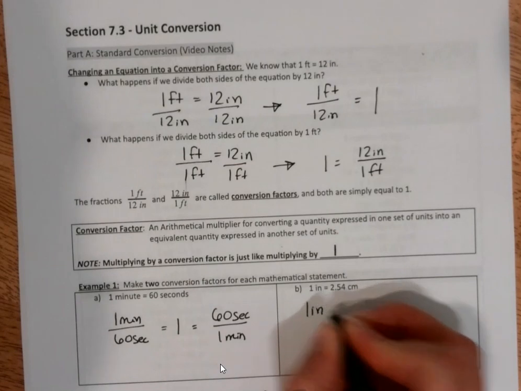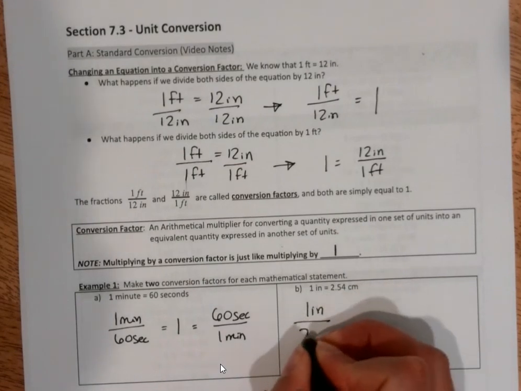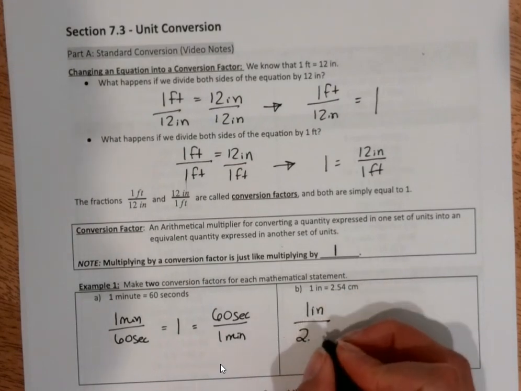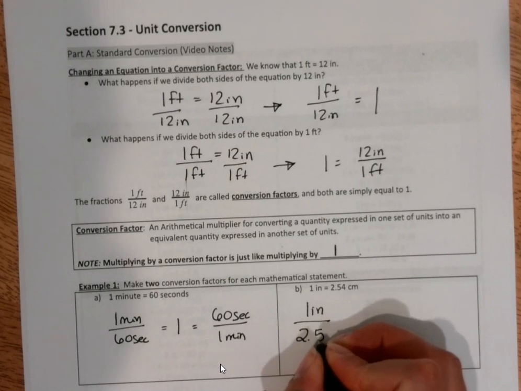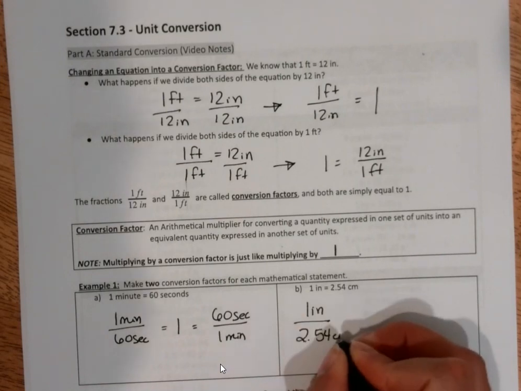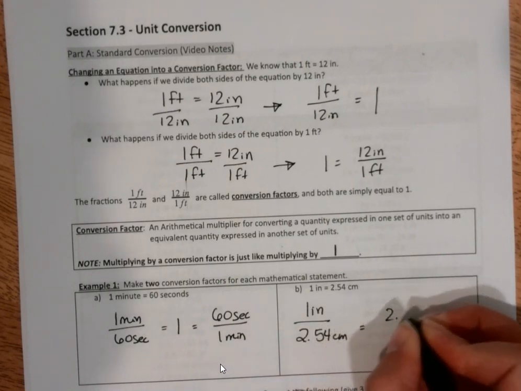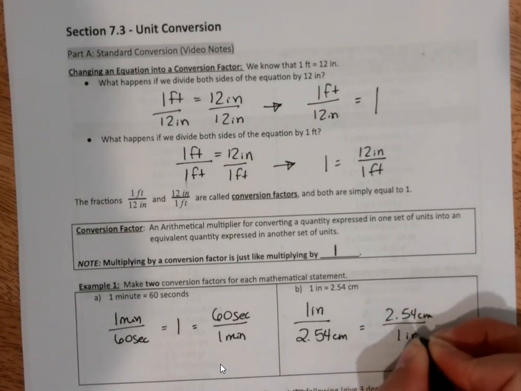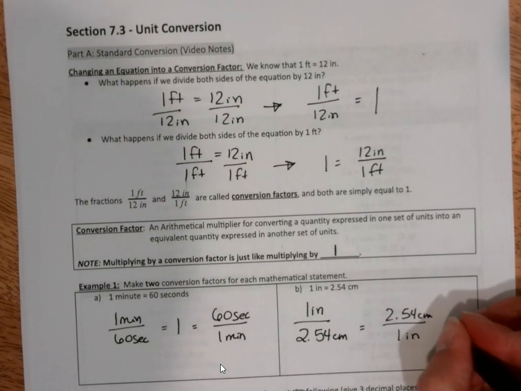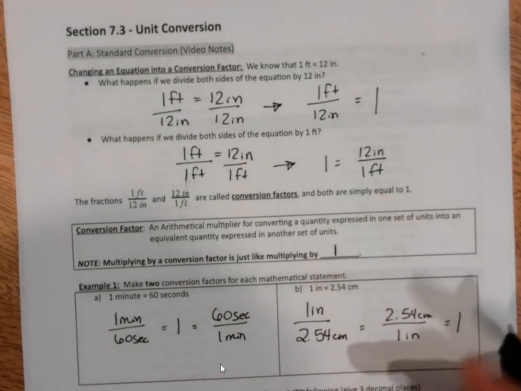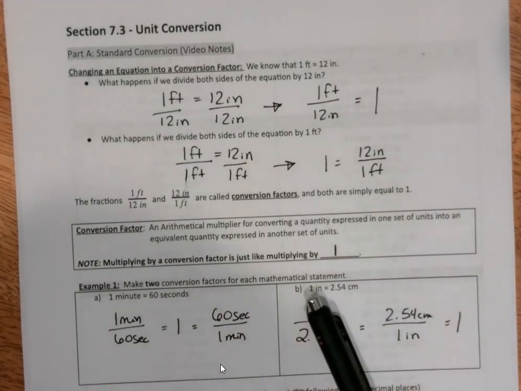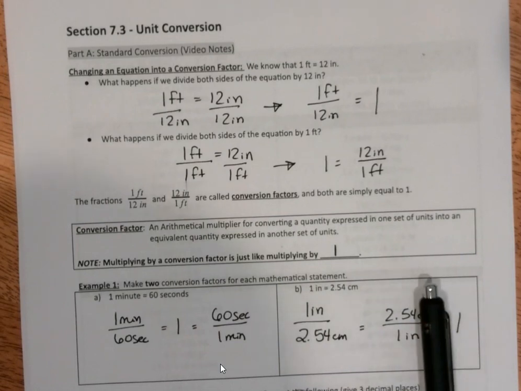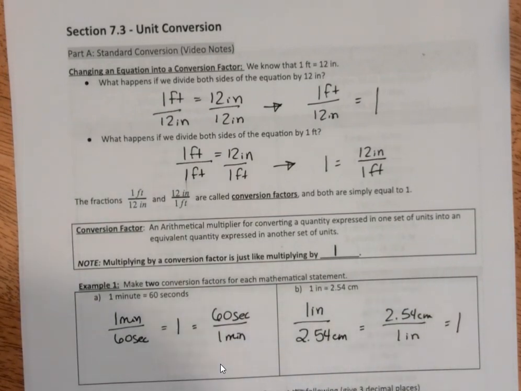1 inch is equal to 2.54 centimeters. So one conversion fraction is 1 inch divided by 2.54 centimeters, equals 2.54 centimeters divided by 1 inch. Keep in mind that we do need the units here because the units are what is making these true. If I didn't write the units, 1 divided by 2.54 equals 2.54 divided by 1 is not true. The inches and centimeters are what makes this true.